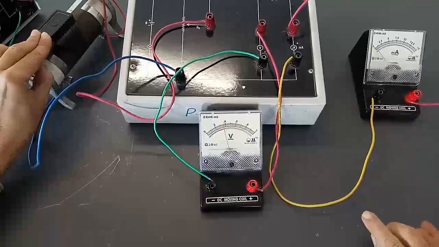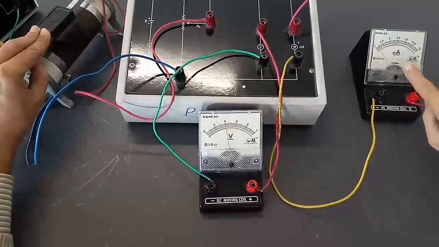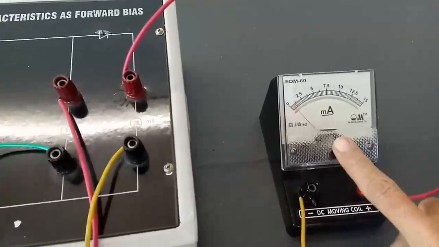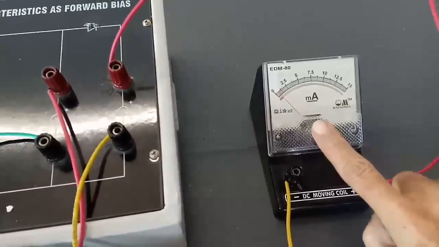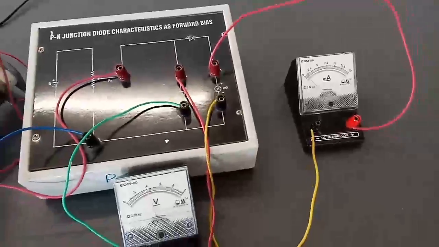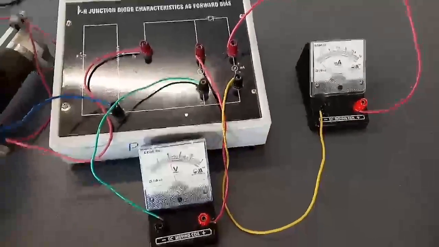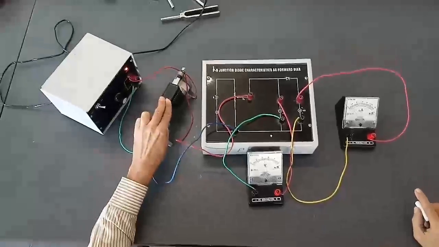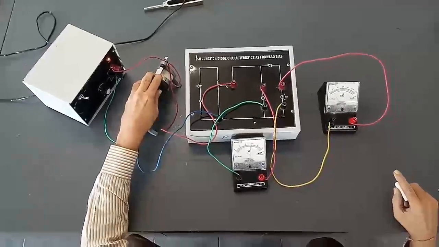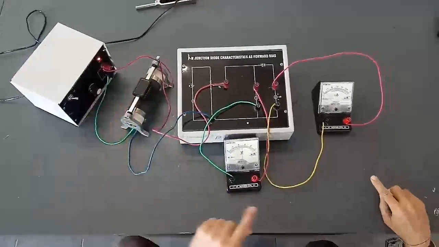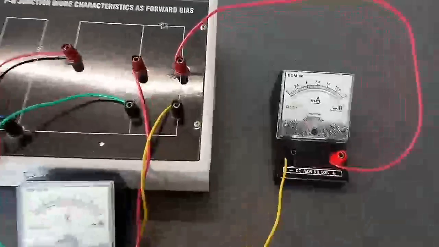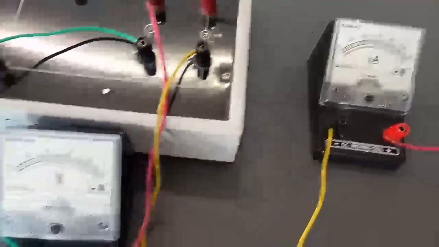Now for 0.4, the current meter is slightly increased and it is equal to 0.5 mA. Now for 0.5 voltage, it is equal to 1.2 mA.